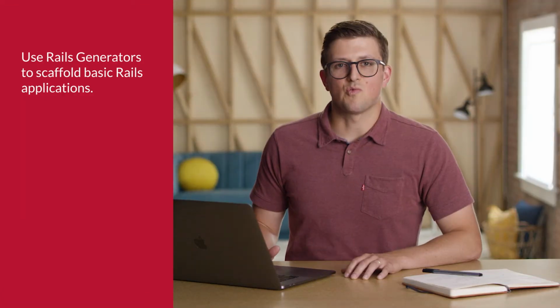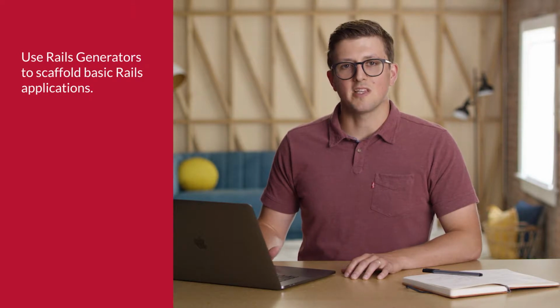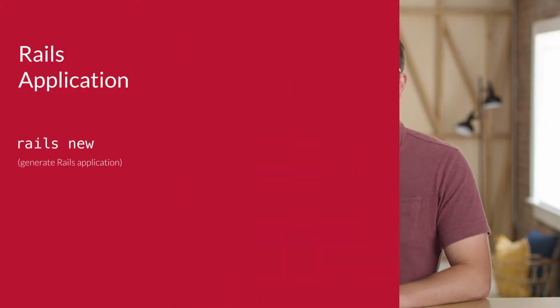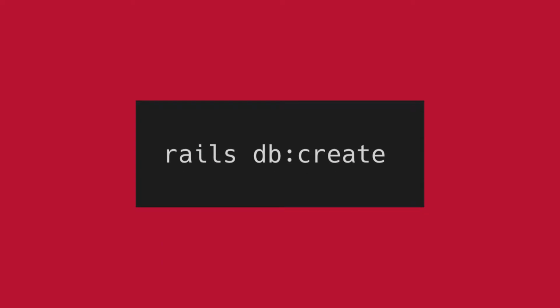In this lesson, we'll use Rails generators to scaffold basic Rails applications. In order to generate a Rails application skeleton, you can use the command line, and specifically the Rails new command. We're also going to create a database for our application.